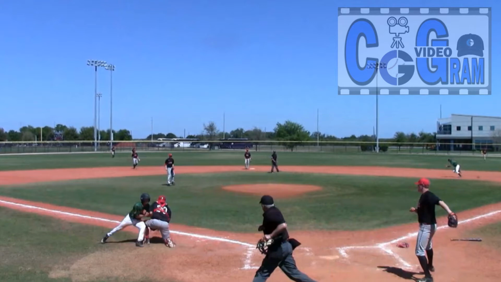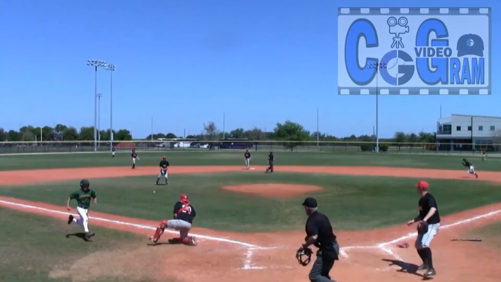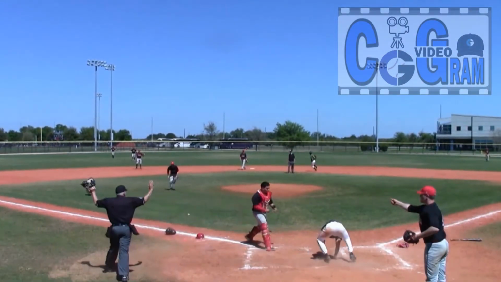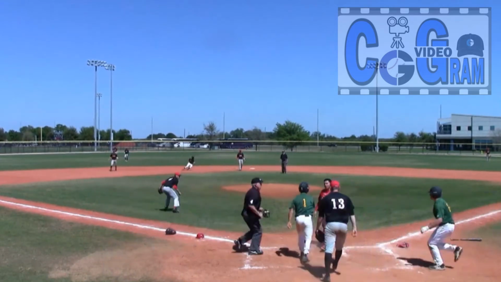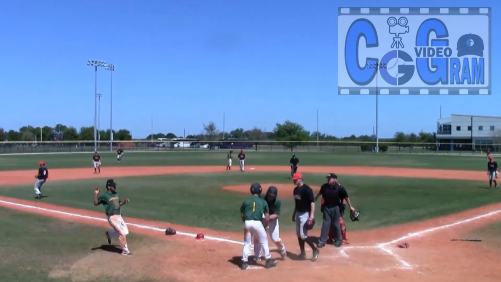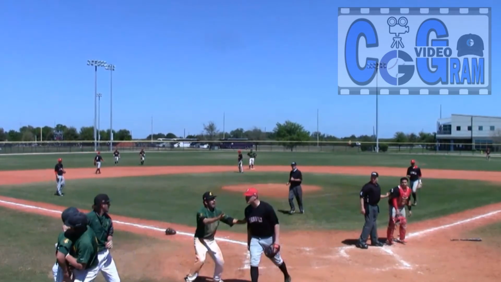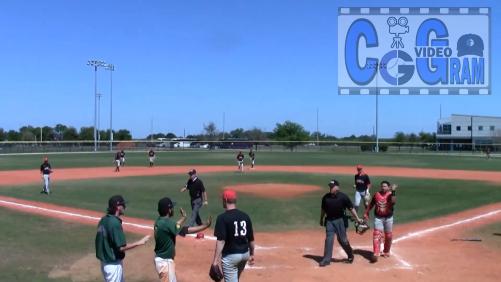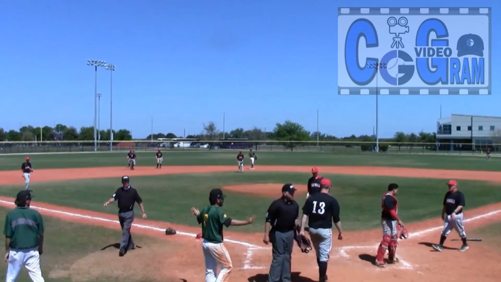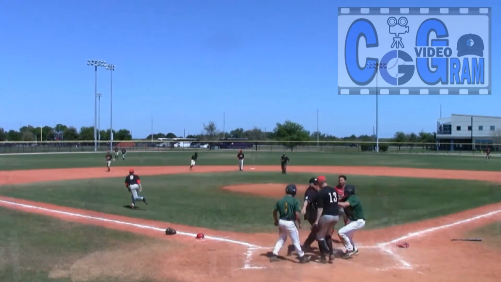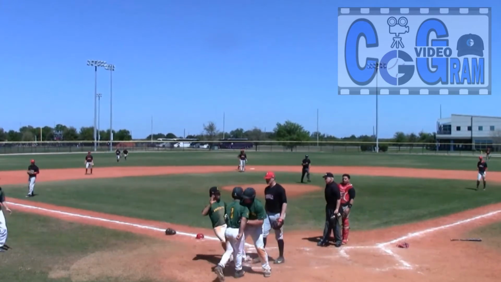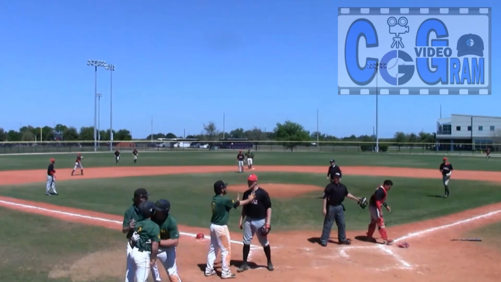His instincts took him to a spot where he could see the runner being tagged and the runner colliding with the catcher. You will notice that after the collision, the ball rolled away and the umpire immediately called time. This umpire does a great job identifying a potential fight situation between a catcher and a runner after this collision has occurred.